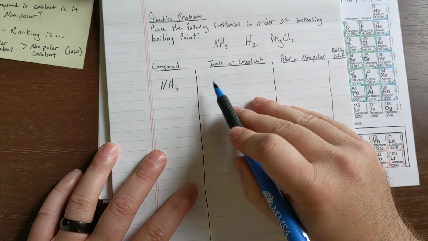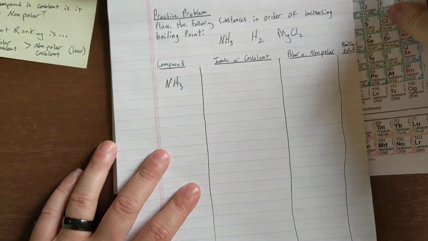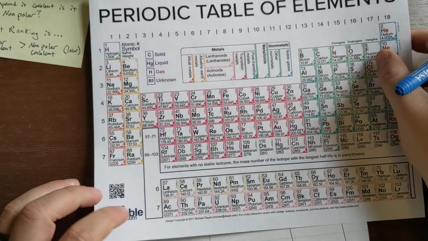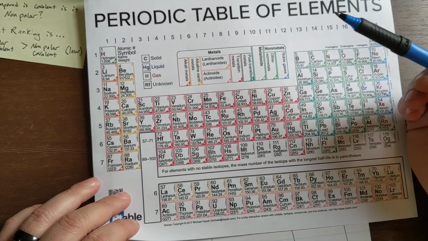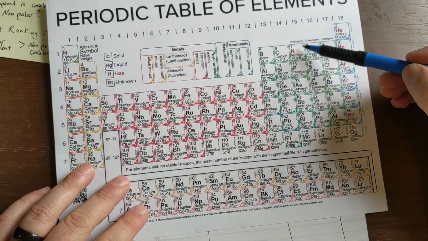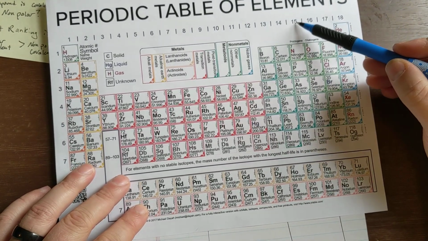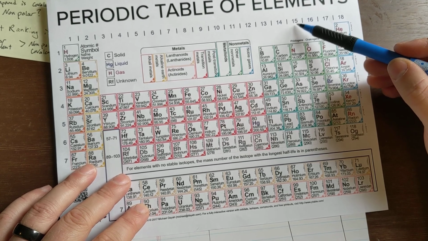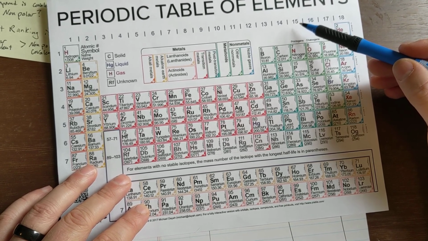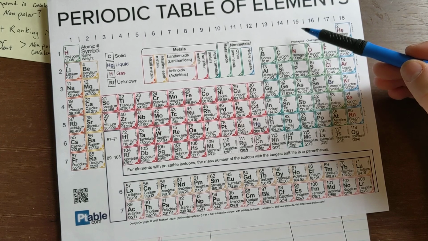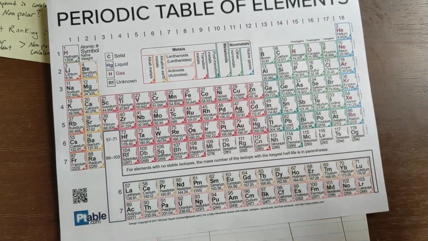So let's take a look at NH3 first. Remember that nitrogen has 5 valence electrons. Because it has 5 valence electrons, it needs to gain electrons in order to have its outer shell full.